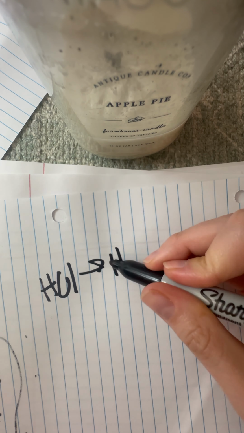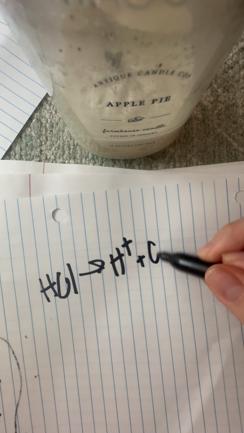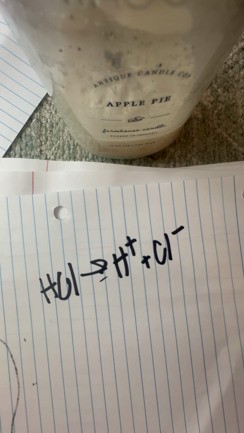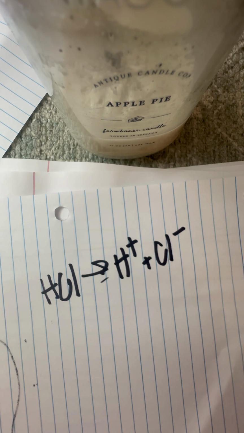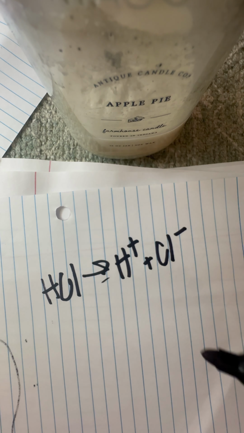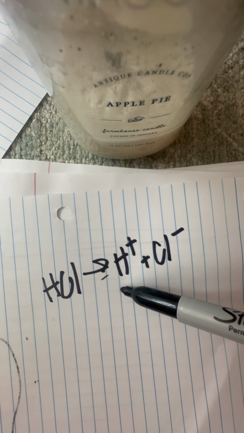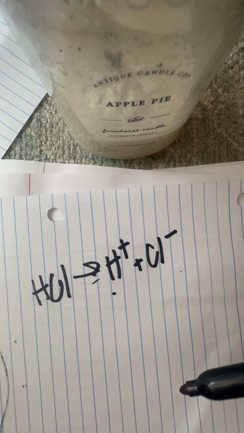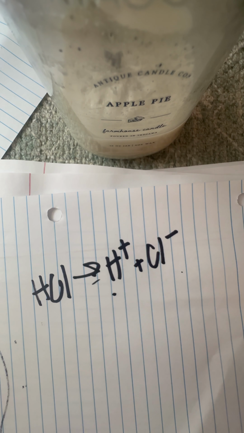Here's this equation here. One thing to note is this arrow that I used showing that the reaction goes one way because the hydrochloric acid is completely separating into both hydrogen ions and chloride ions. So this is quite the strong acid.